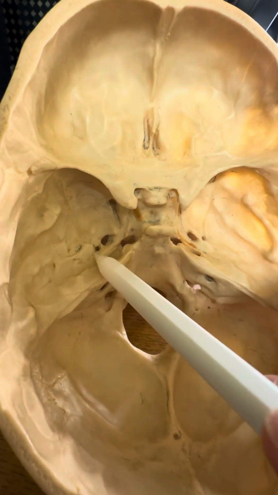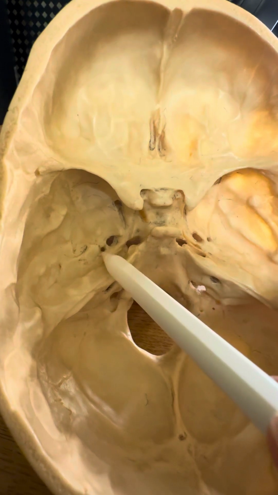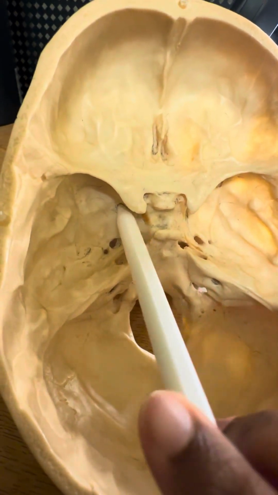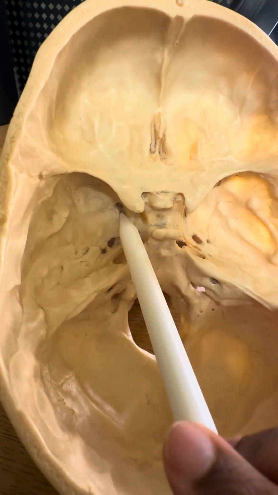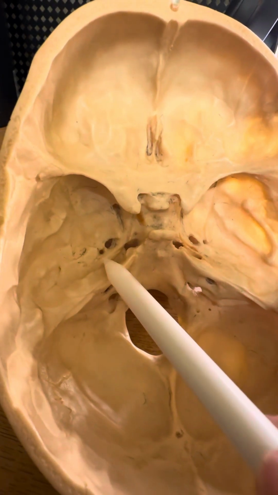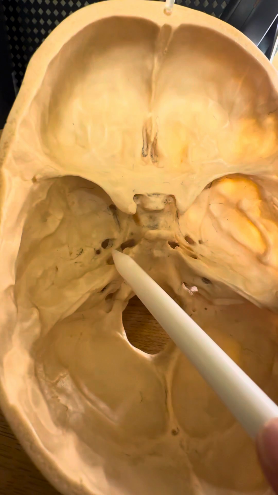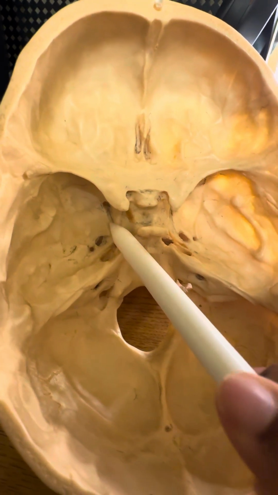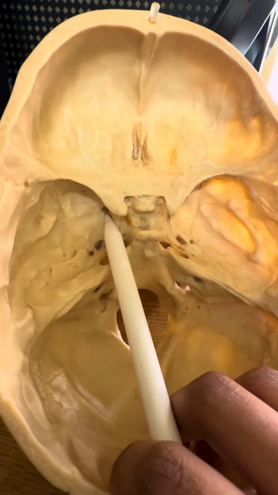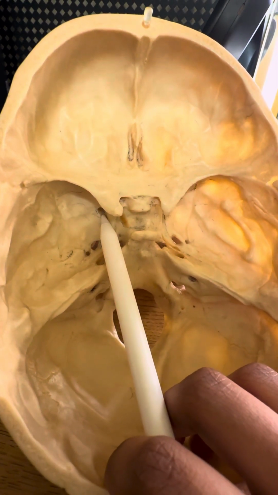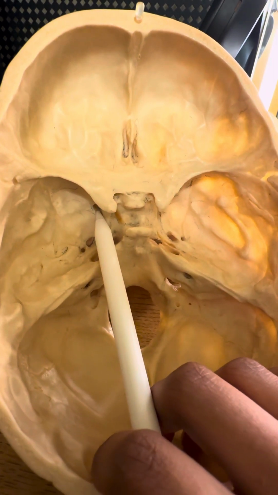The small one next to it is foramen spinosum, and the third one up is the foramen rotundum. So it's foramen spinosum, foramen ovale, and then foramen rotundum.